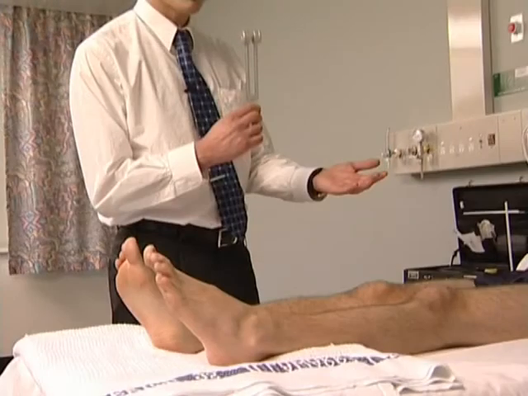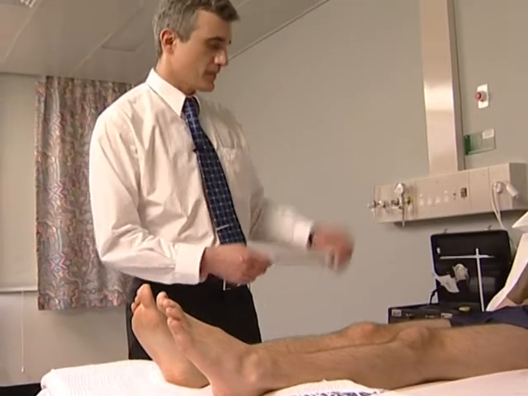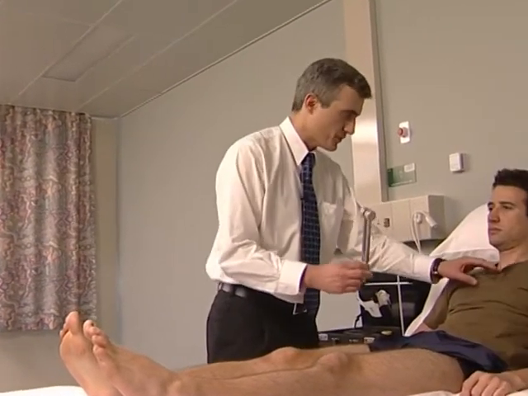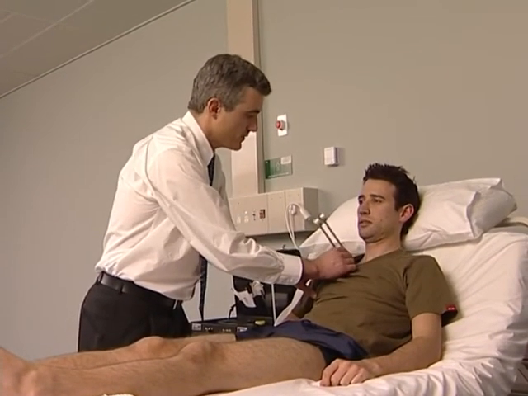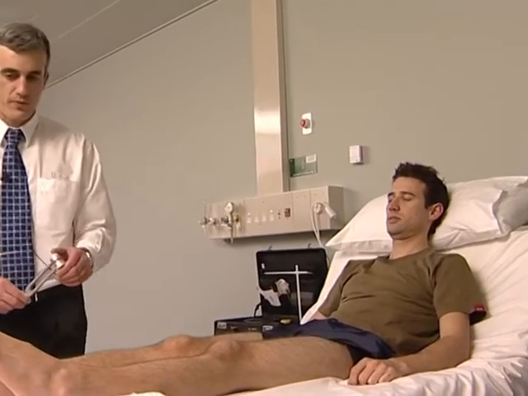Then test vibration sense over the ankles and, if necessary, on the knees and the anterior superior iliac spines. What I want to do, I've got a tuning fork, of course. Do you feel that? Yes, vibrating. And on this side? It's vibrating. All right. Close your eyes again for me, please.